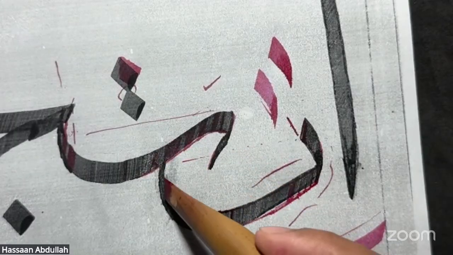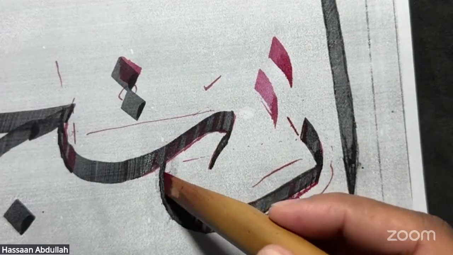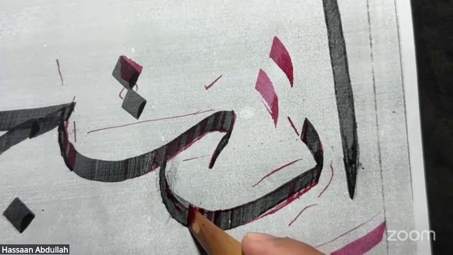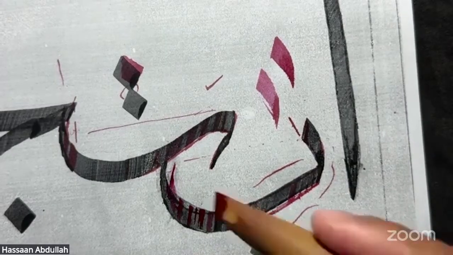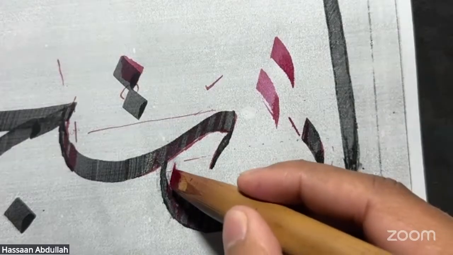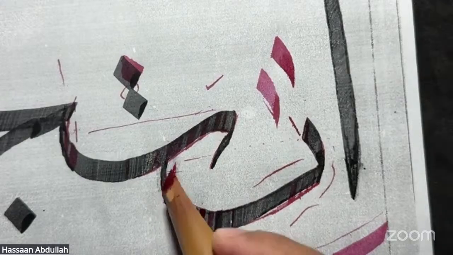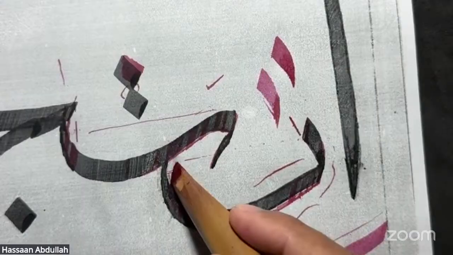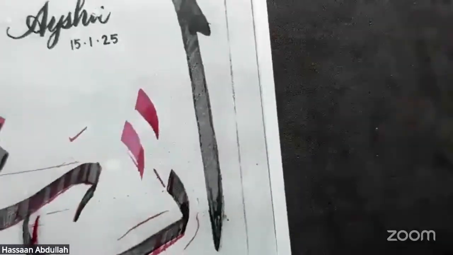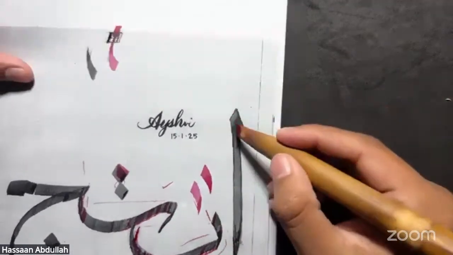Again, in the same way, it feels like it just goes like this. Just at this part you made it inside. Besides that, it feels like it is going this way. Even if you merge this part into the ta, it should still feel that it has an inward effect. So we have to make it that way. Your letters are good, Mashallah, Alif is also better.